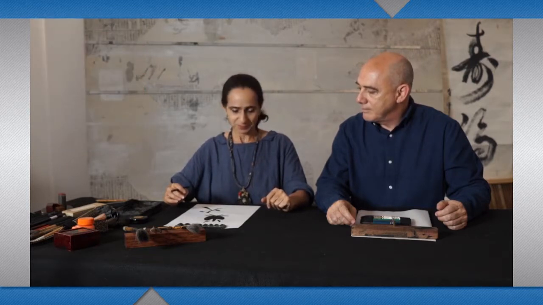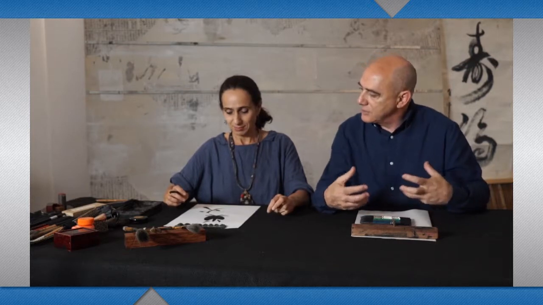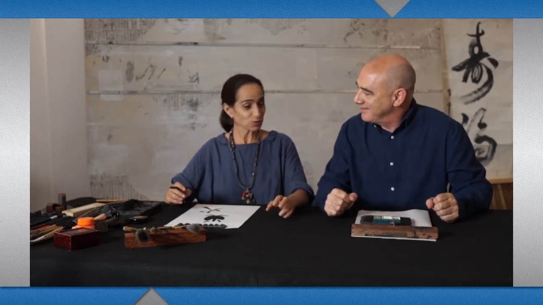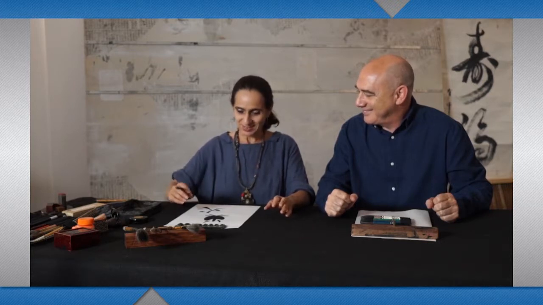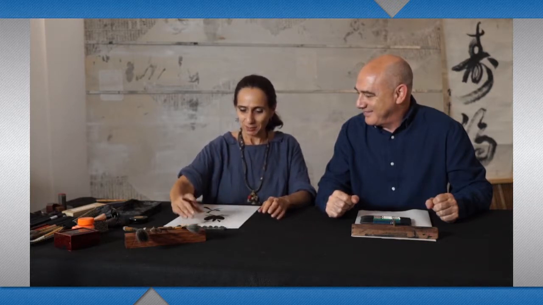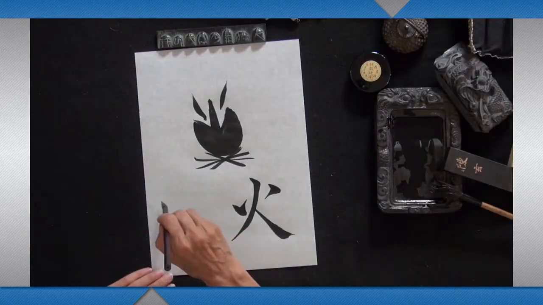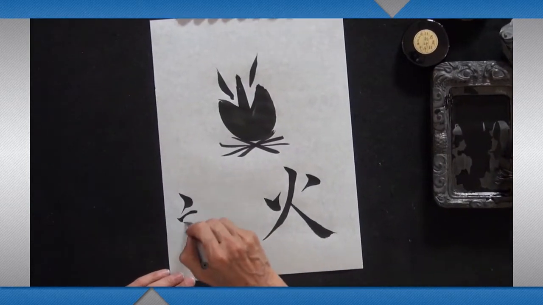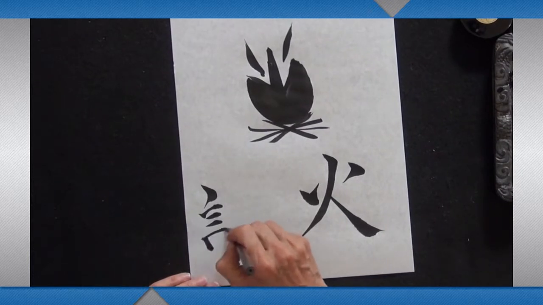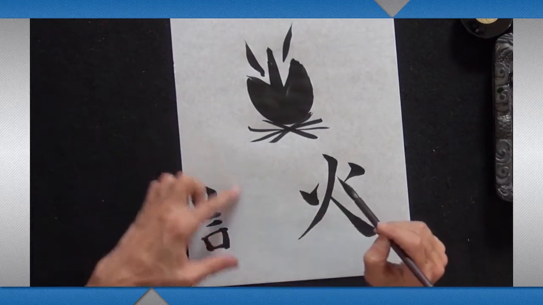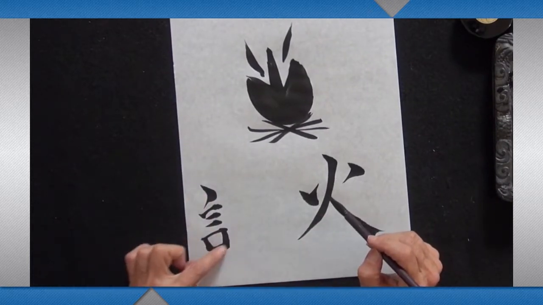Okay? Are there more words with fire which relate to this dynamic, this vitality of fire? Yes, lots of words. But let's take the word that starts with this character by itself, which is the mouth.